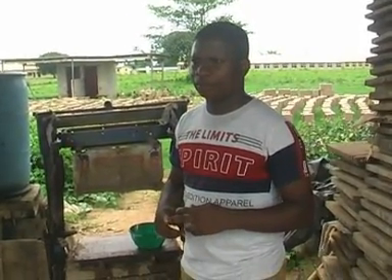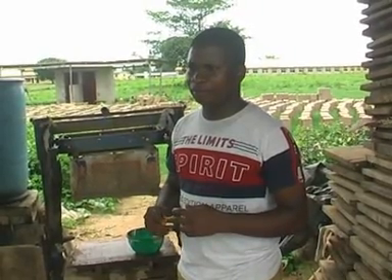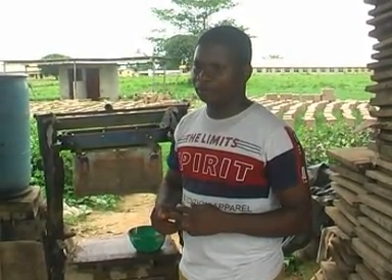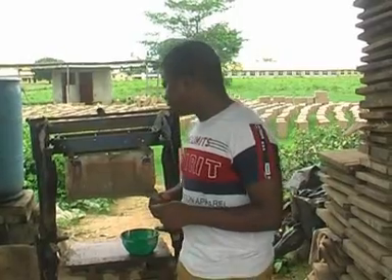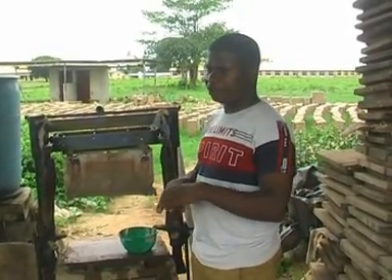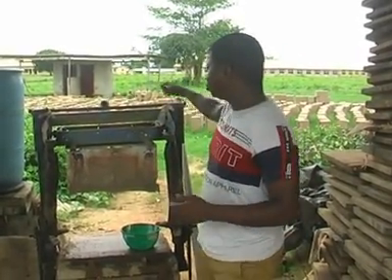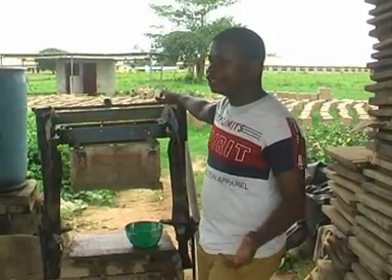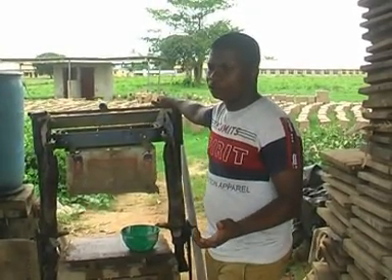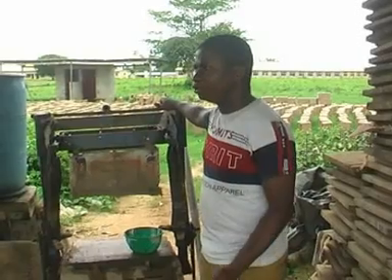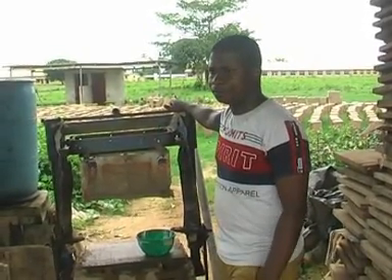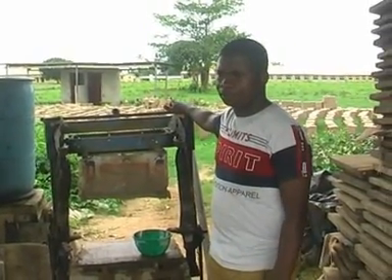Please, what is the difference between manual and machine in the production of a block? Yeah, the difference is the strength. The mechanical production will have more strength than manual. Then the number of blocks produced will be different.